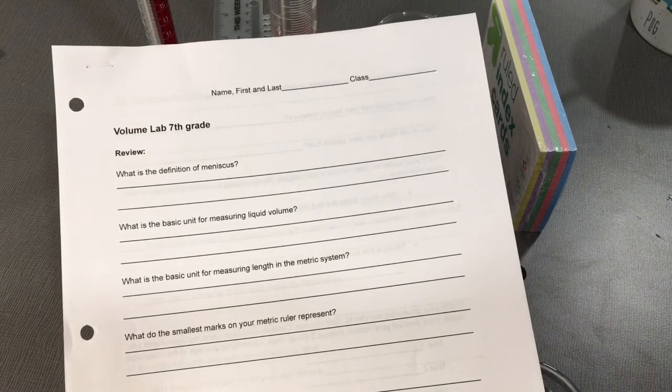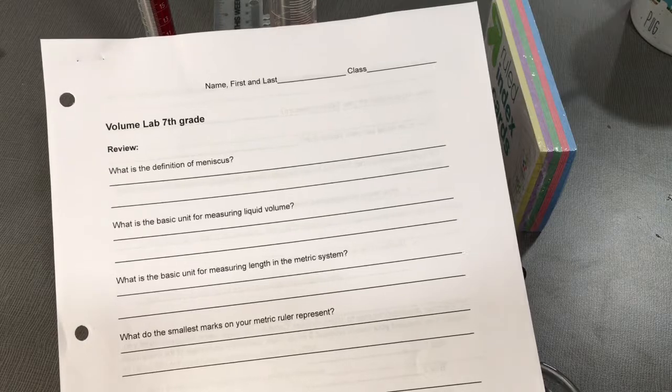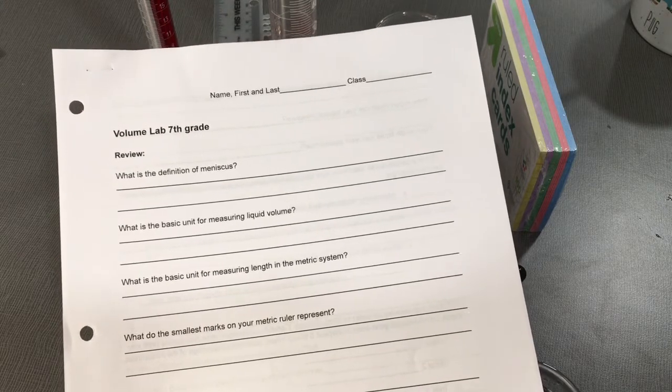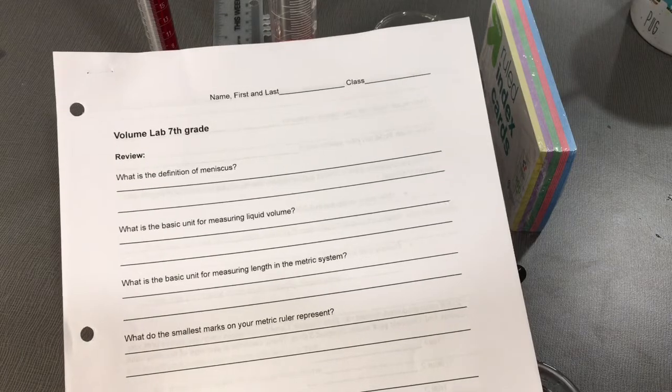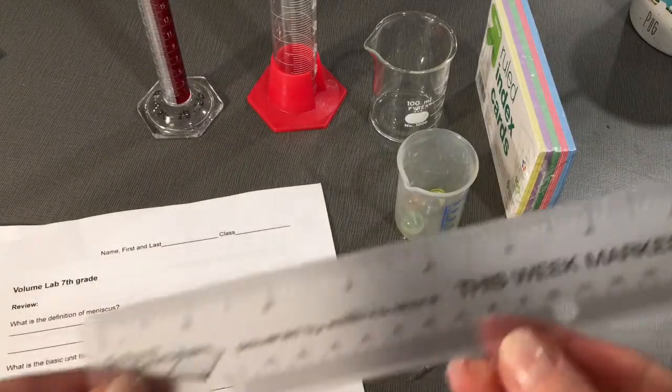Next, what is the basic unit for measuring length in the metric system? It is simply the meter. And then, what do the smallest marks on your metric ruler represent? In your agenda, you do have a ruler. Refer to this.